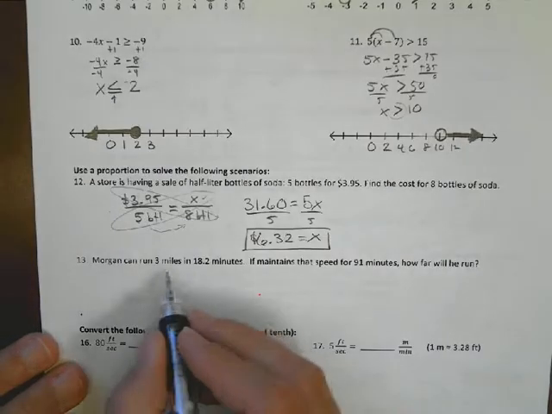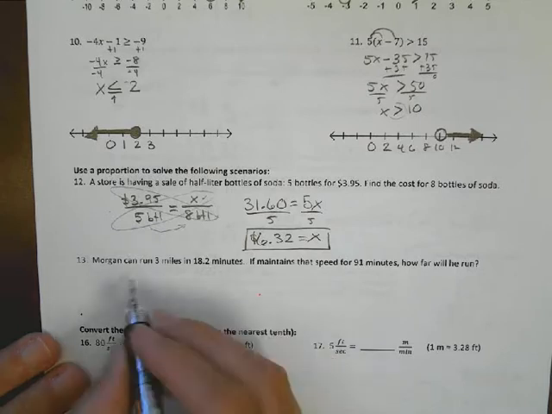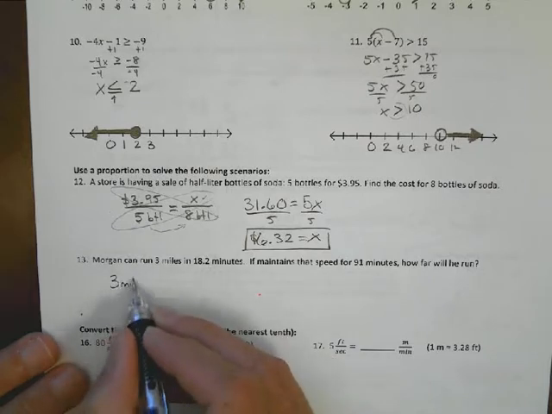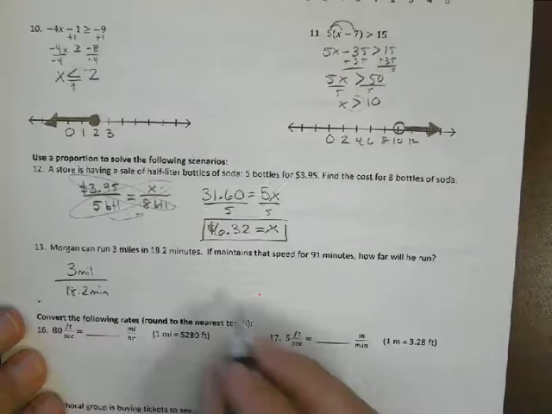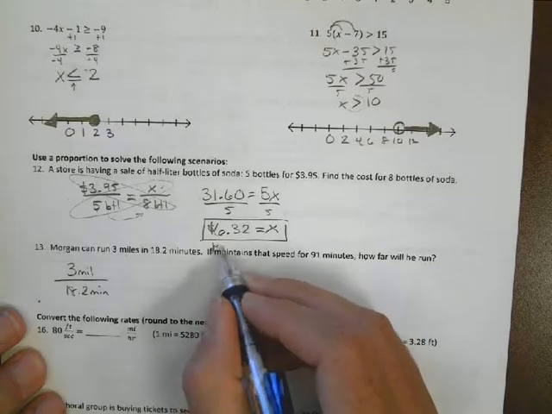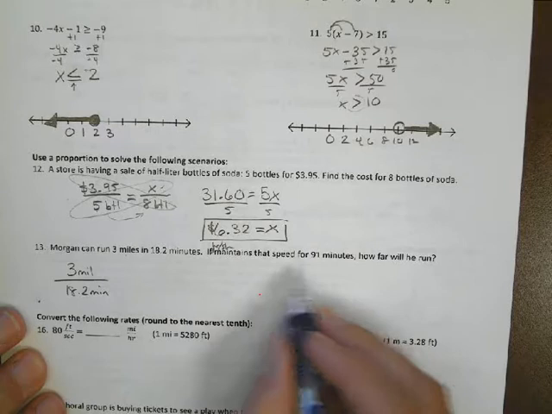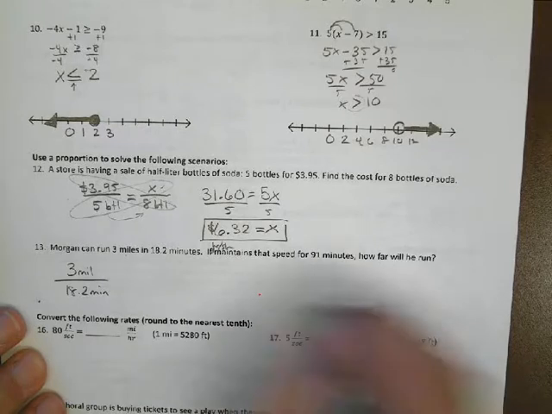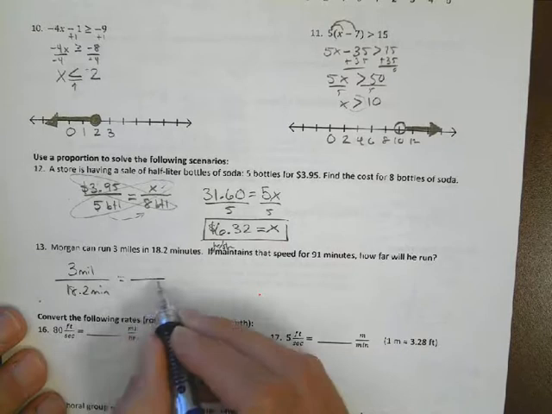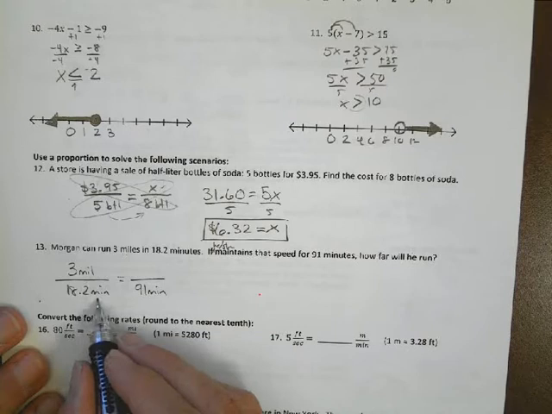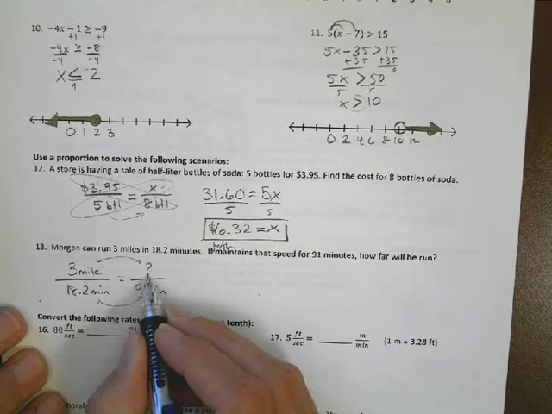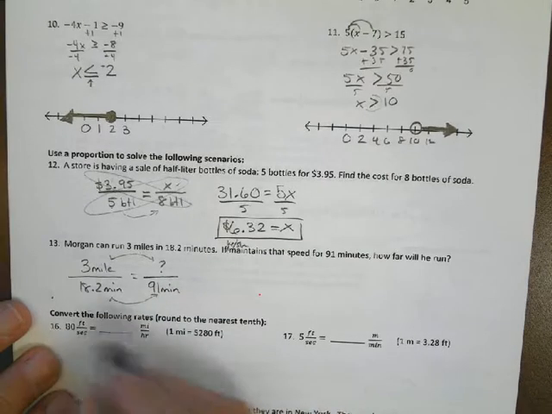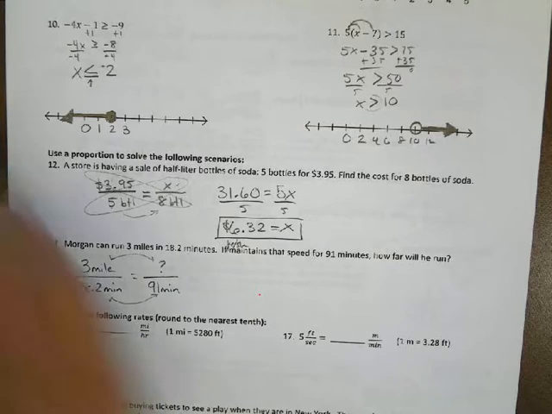Number 13 says Morgan can run 3 miles in 18.2 minutes. So we're doing 3 miles in 18.2 minutes. If Morgan, we don't know if Morgan's a he or she, maintains that speed for 91 minutes, how far will he run? So we're going to say, over here, we're going to keep running for 91 minutes. So I want my bottoms to match here. I have minutes to minutes, and I got to go miles to miles. How far we run, we don't know. That's our x, right?